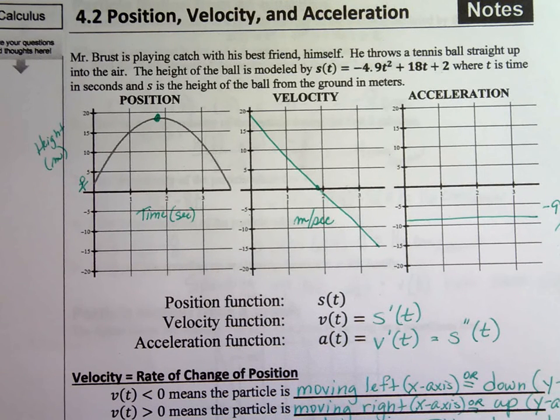We are looking at section 4.2 today on position, velocity, and acceleration. And this is probably one of the more important sections that we cover. Lots and lots of questions on the AP exam deal with position and velocity and acceleration. So this one's a biggie.